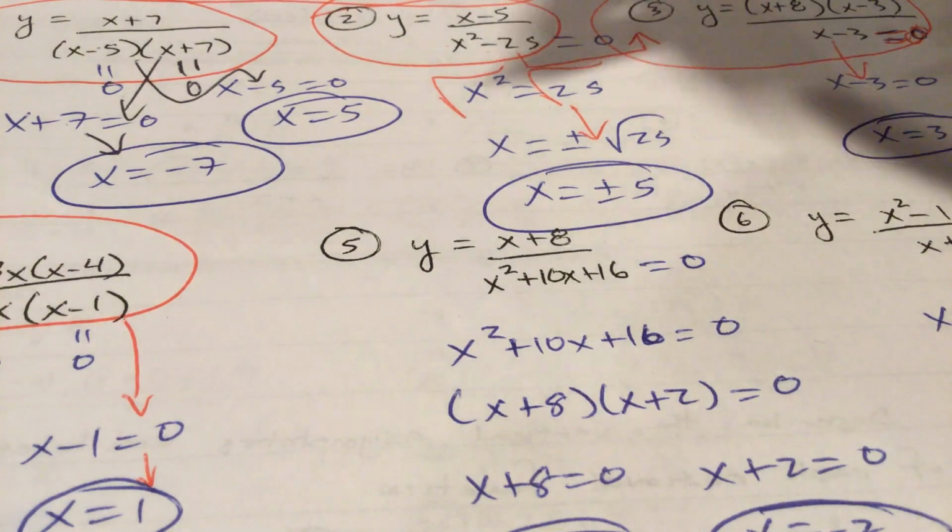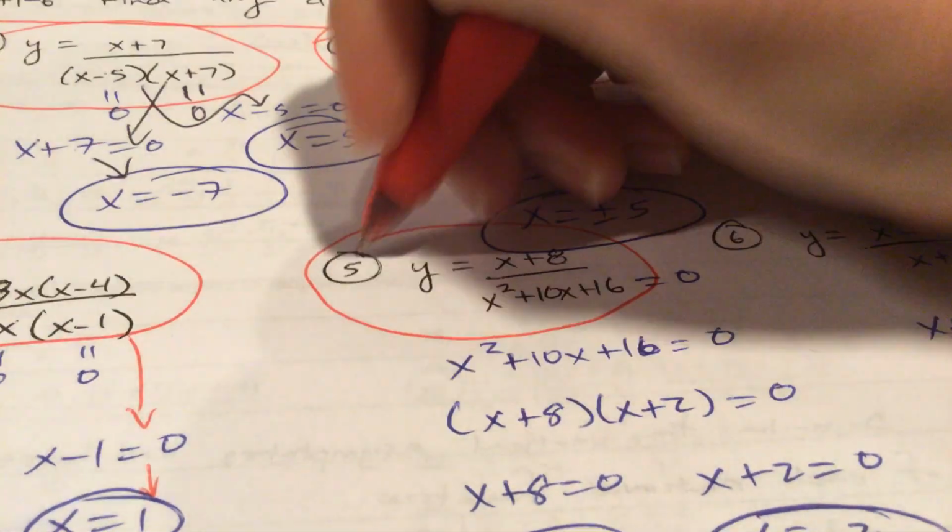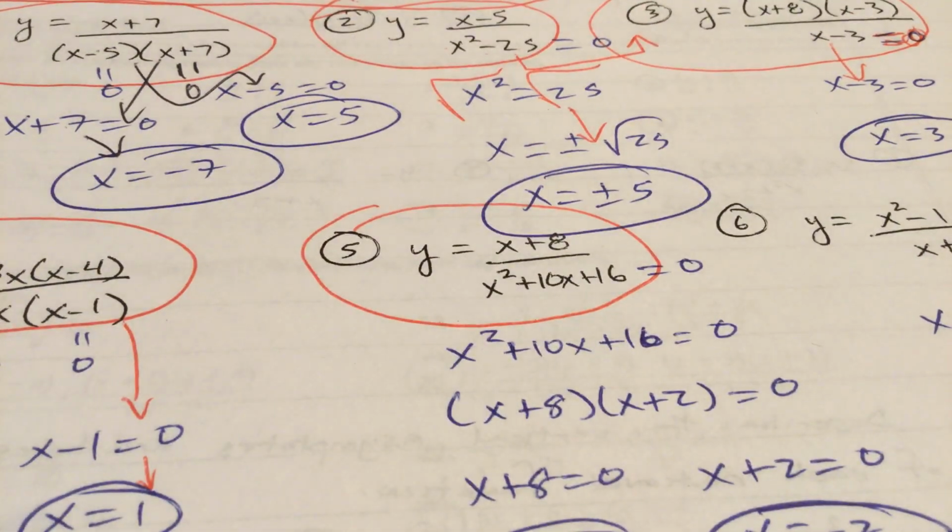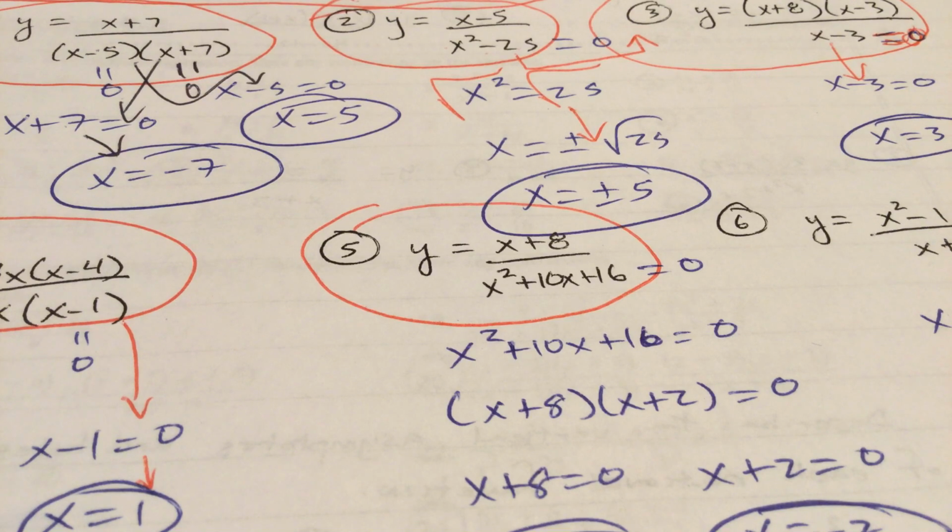So number 5, your rational function is y equals x plus 8 over x squared plus 10x plus 16. Set x squared plus 10x plus 16 equal to 0.